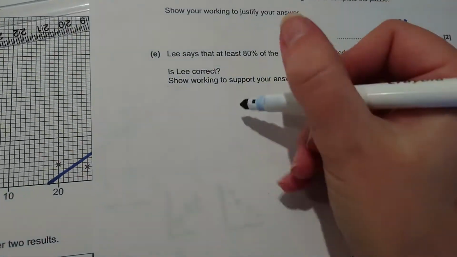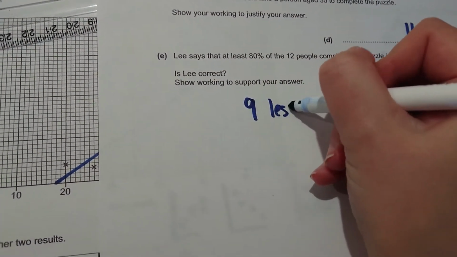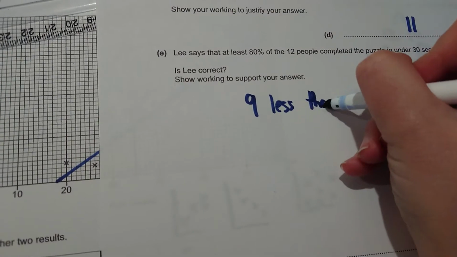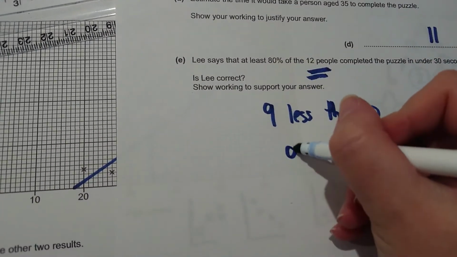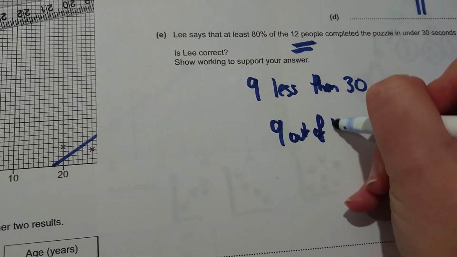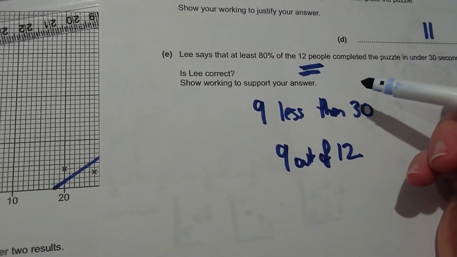So even, you can see again, this is 3 marks, isn't it? So I don't want to just write nothing. So even if you just wrote 9 less than 30, that's 9 out of 12 people. So 9 out of 12. We've got to work out what that is as a percentage.